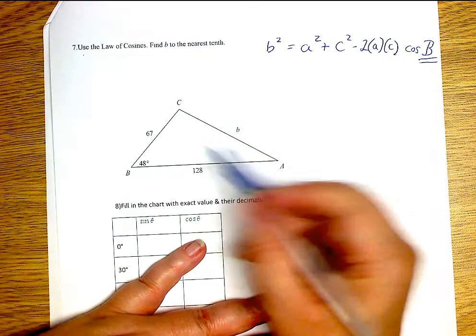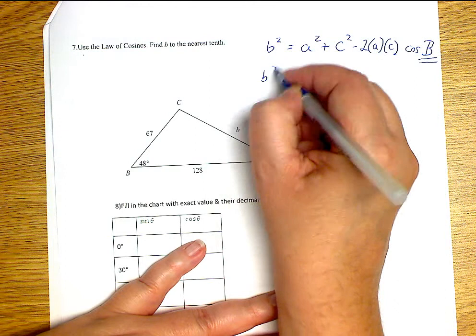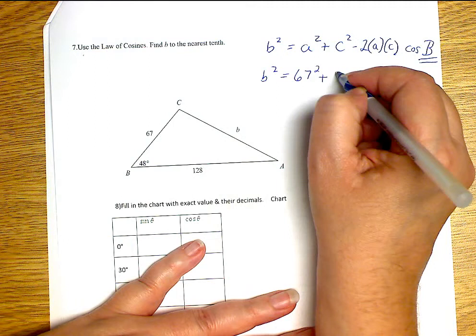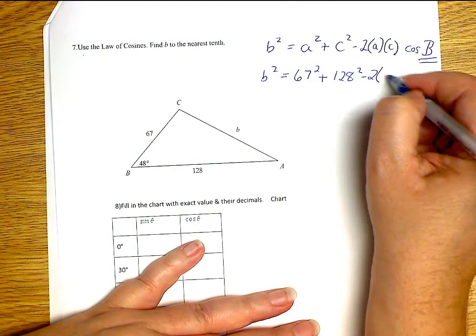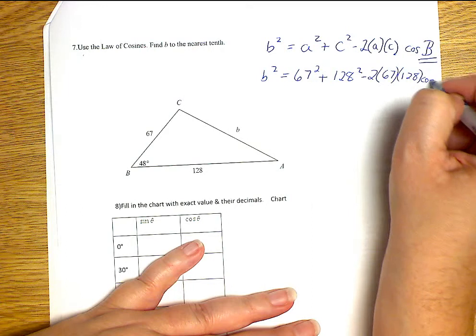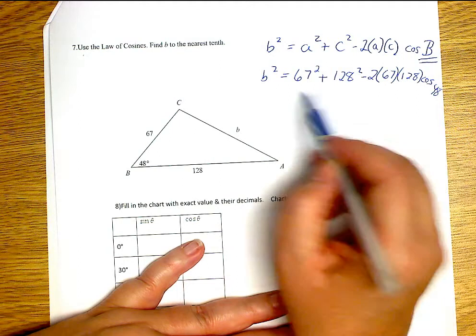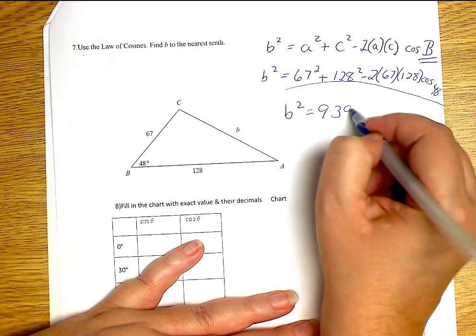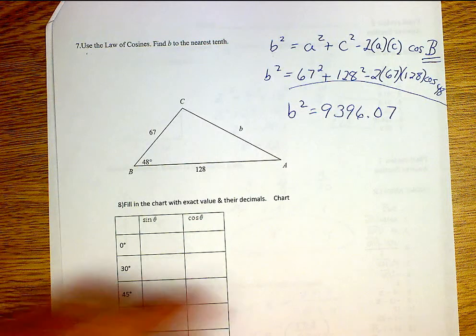So I will plug in my sides, since these are all sides. So I have b squared is equal to 67 squared plus 128 squared minus 2 of these two multiplied together, cos of 48. If you throw that all into your calculator, you get 939607. Last step, solve for b. Square root.